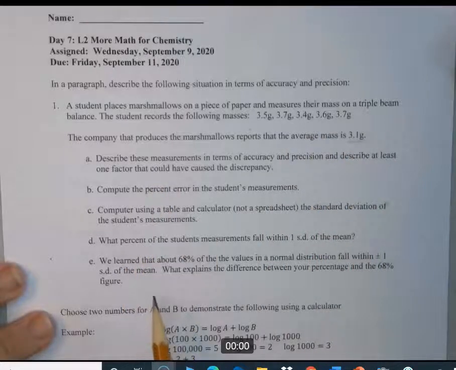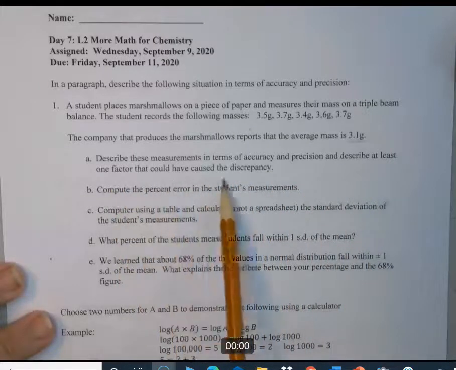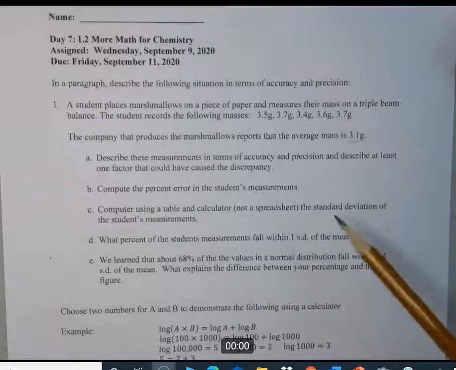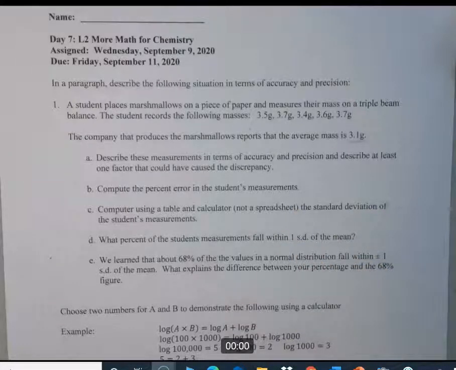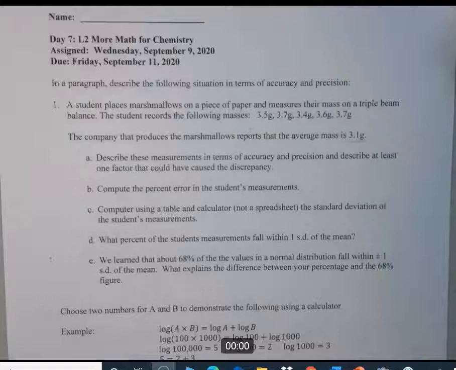So then there's 5 parts, and that's typical of an AP question, anywhere from 3 to 7 parts in an AP question. So describe these measurements in terms of accuracy and precision, and describe at least one factor that could cause the discrepancy. Giving reasons for experimental error is a common part of an AP level question. Not every question, but they'll definitely ask it in a few questions. So go back in the video to the dartboard example and understand what accuracy means, what precision means, and then apply it to this situation. That's what AP wants you to do. Apply something you know, a principle you know, to a new situation.